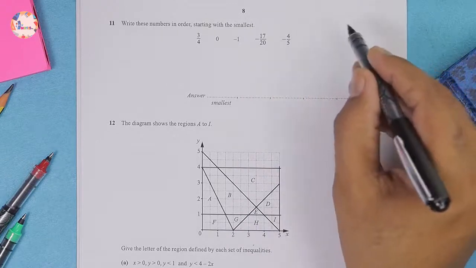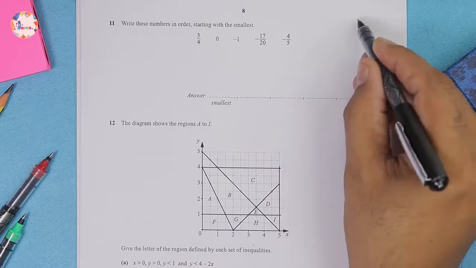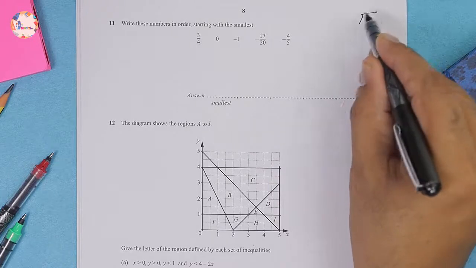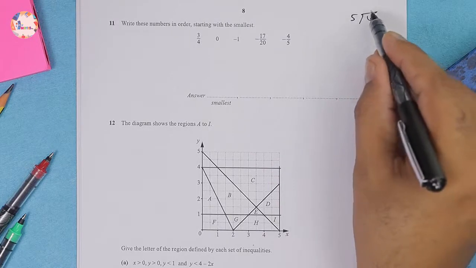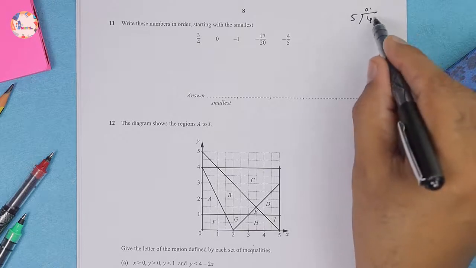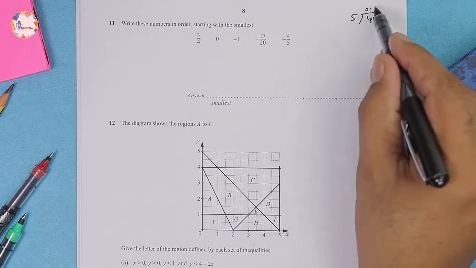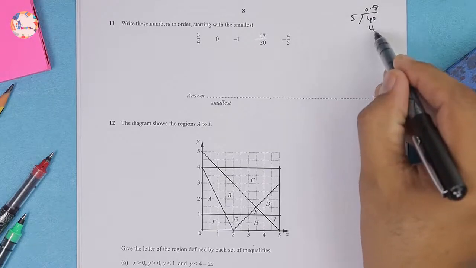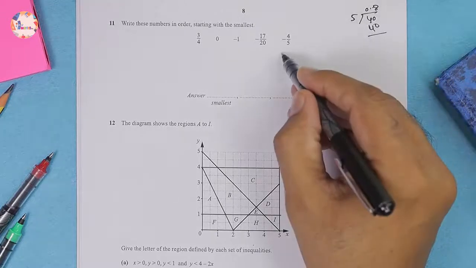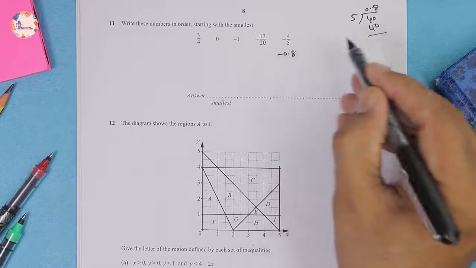So we can check 4 divided by 5. We can divide and check. This will be a decimal and an imaginary 0. So 5 8s are 40. So this will be minus 0.8.